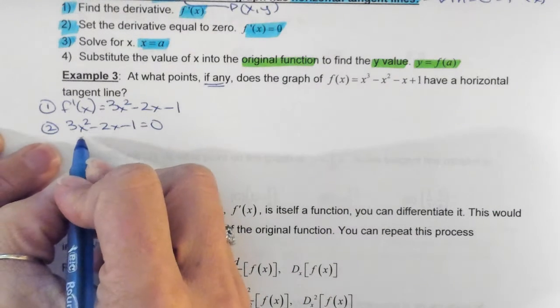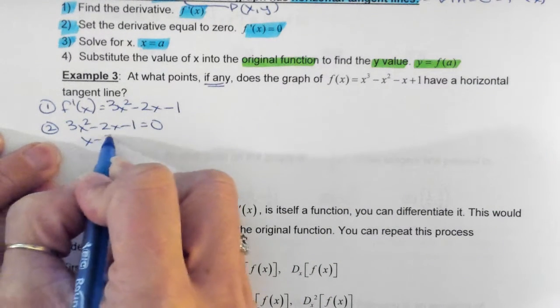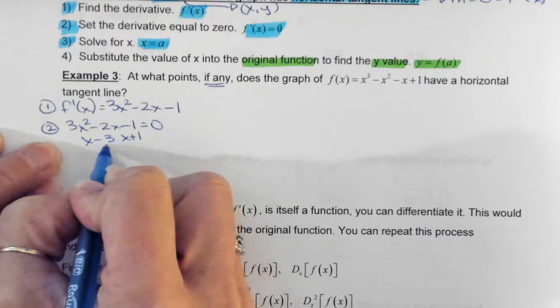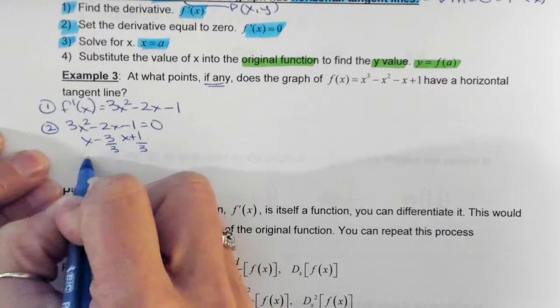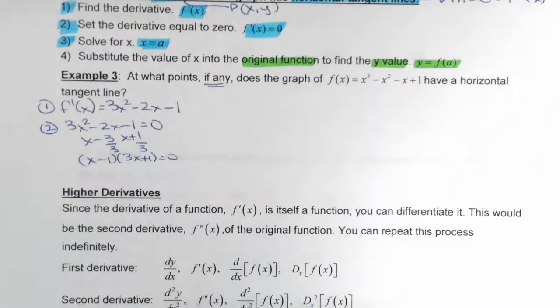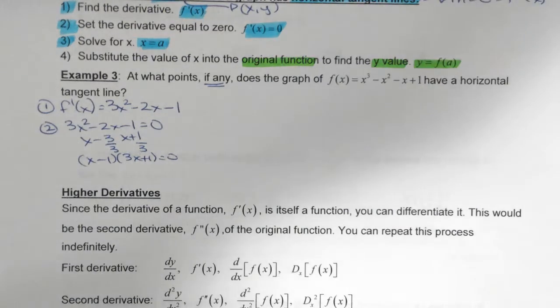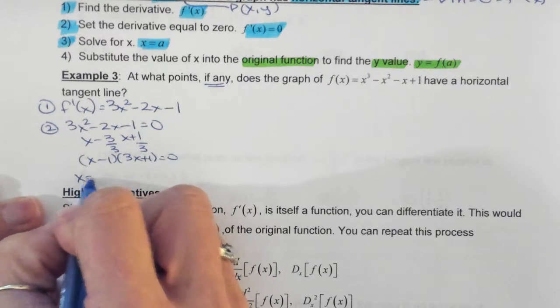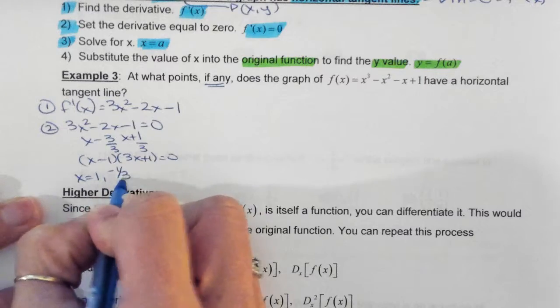So x minus 3, x plus 1, divide by 3, divide by 3. This is x minus 1 and 3x plus 1. Okay, do you guys remember how to factor? Yes. I'm just asking, because there's some giggling, and I'm not really sure what was going on. Okay, does everybody see how we got these? These are just factors. So I need my x coordinates. So we're saying that x is equal to 1 and negative 1/3.